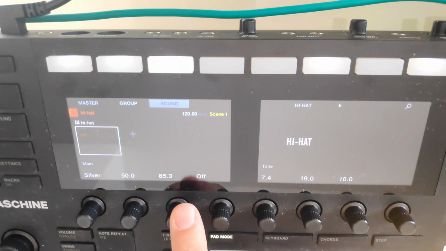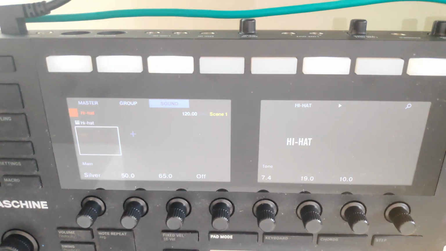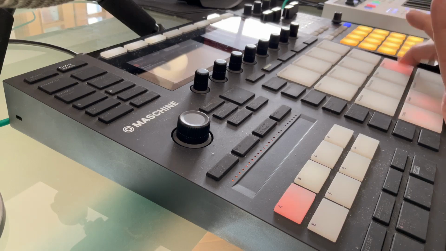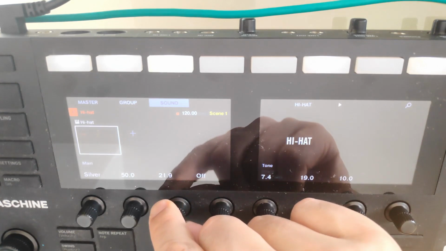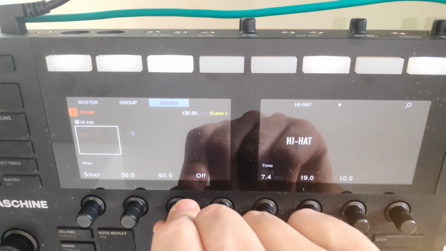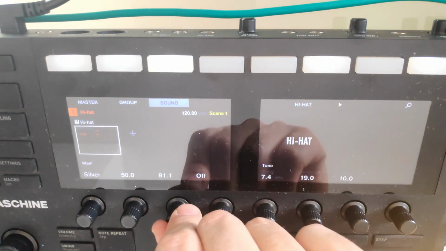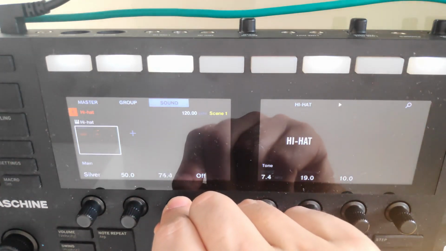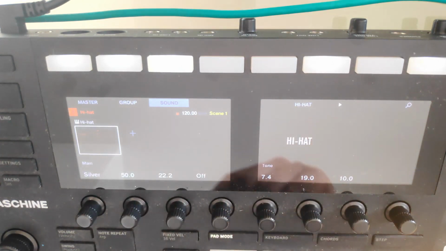So for example, here the third rotary knob is the decay of the hi-hat. So if I press the pad, I move the decay. It makes the decay of the hi-hat shorter or longer, okay? So what I'm going to do, because it's a closed hi-hat, I'm going to put it very short, like that. 22, 20 is okay.